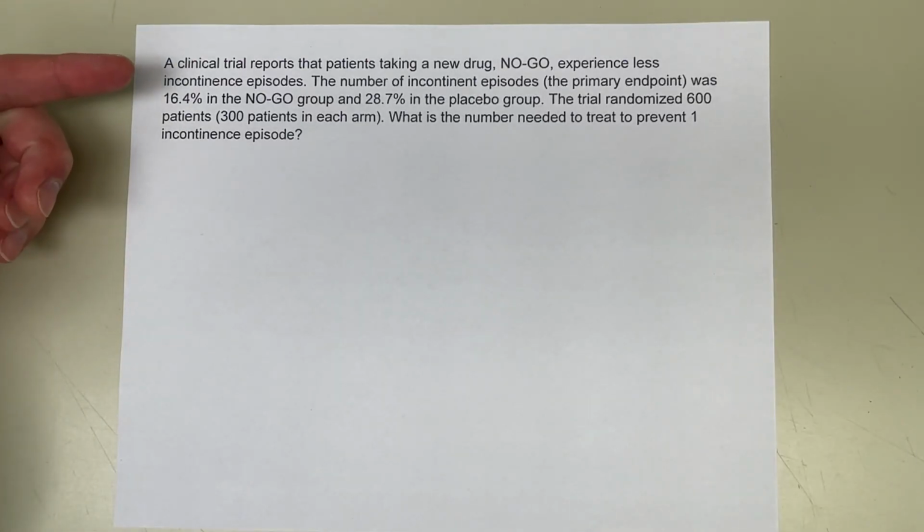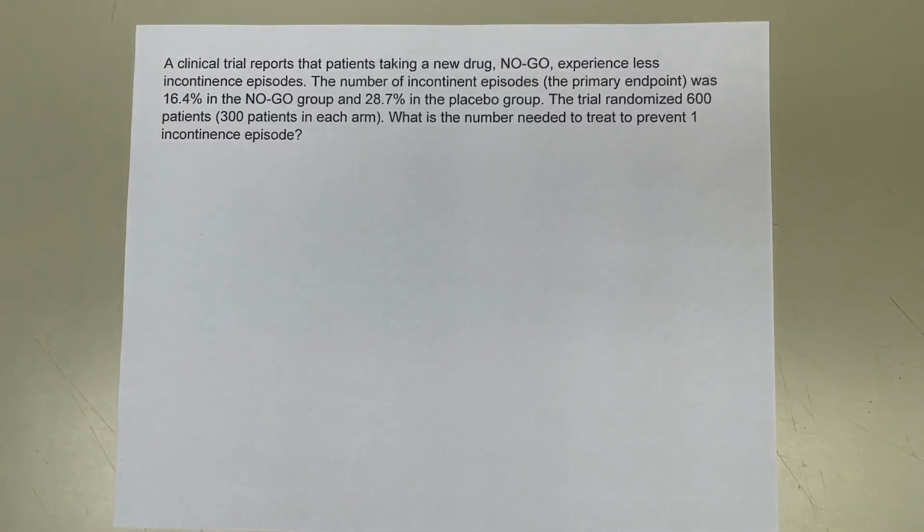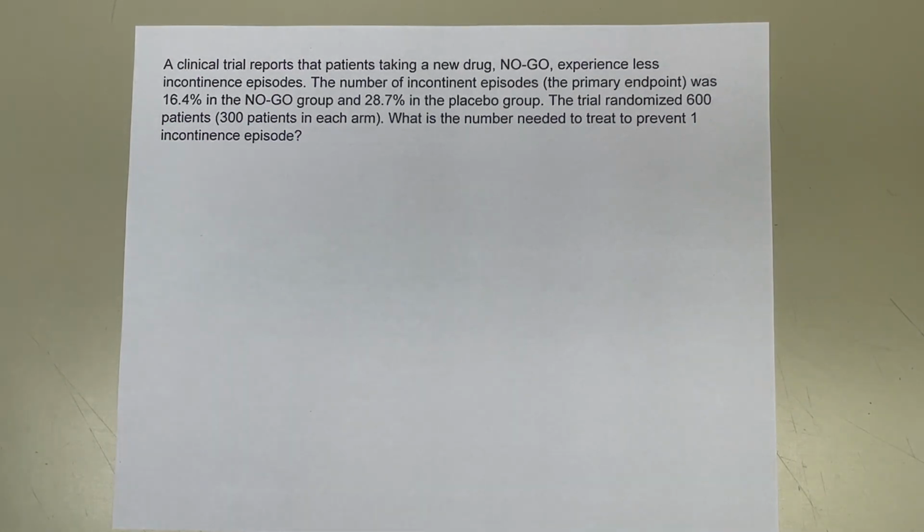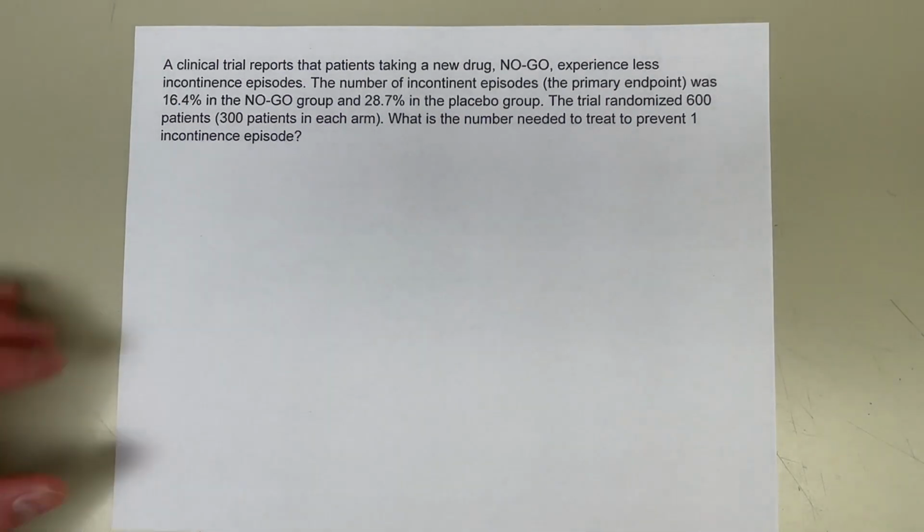A clinical trial reports that patients taking a new drug, no-go, experience less incontinence episodes. The number of incontinent episodes, the primary endpoint, was 16.4% in the no-go group and 28.7% in the placebo group. The trial randomized 600 patients, 300 patients in each arm. What is the number needed to treat to prevent one incontinence episode?